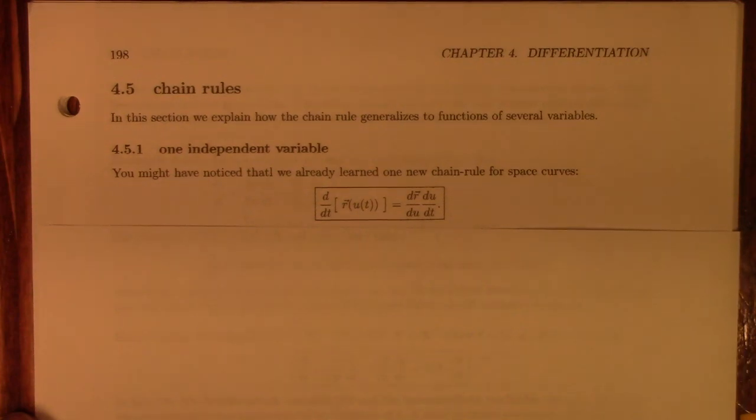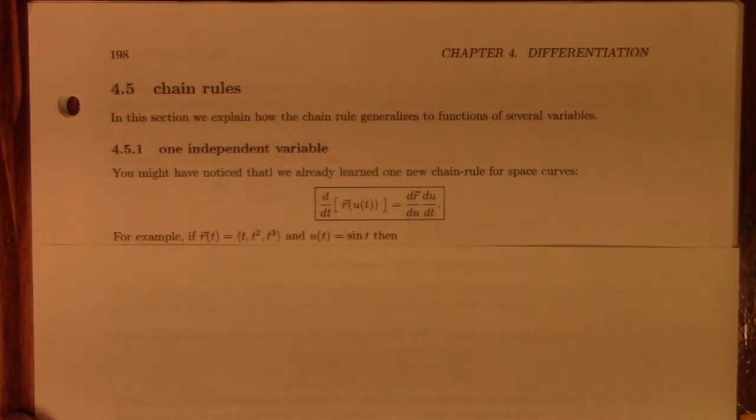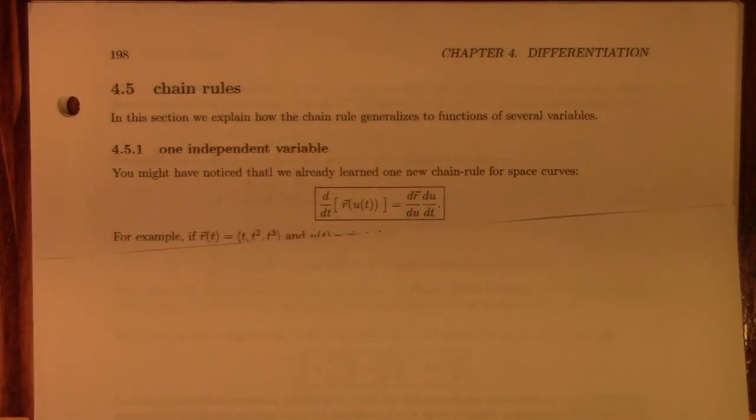So I start with just the case of the chain rule we saw for space curves before, right? If we reparameterize the curve, then the velocity vector gets multiplied by the derivative of the reparameterization.